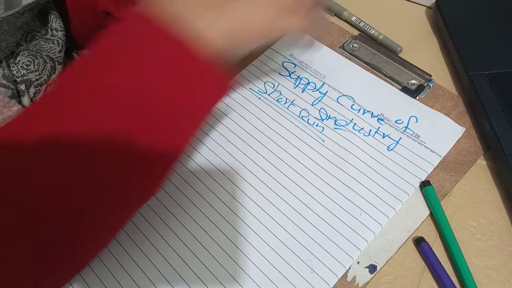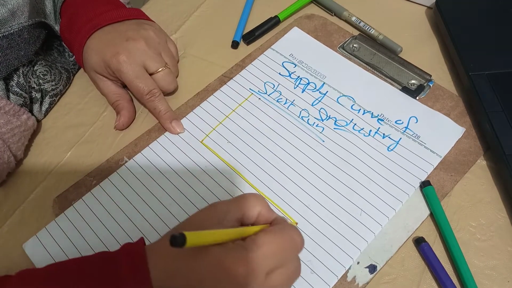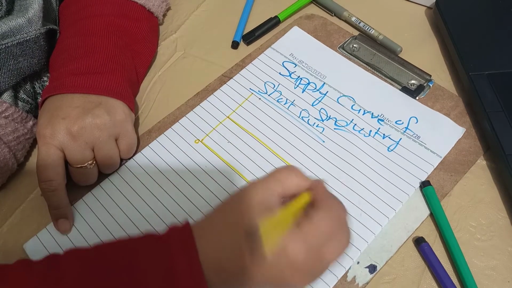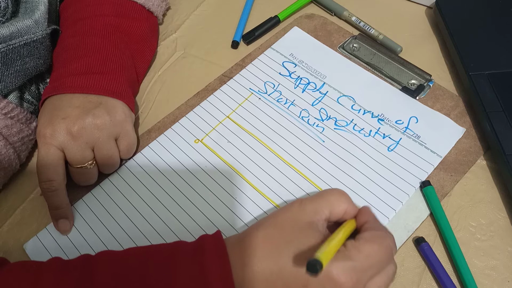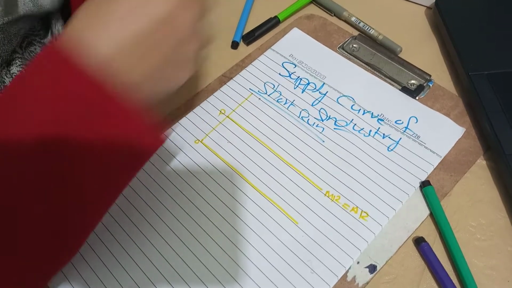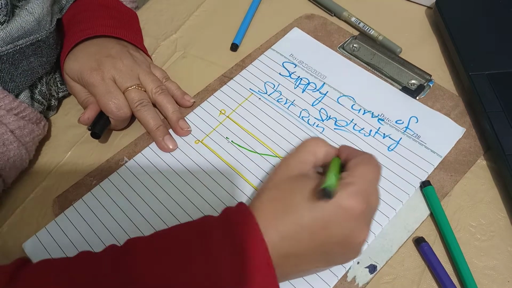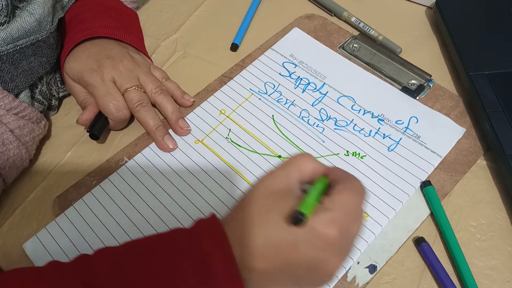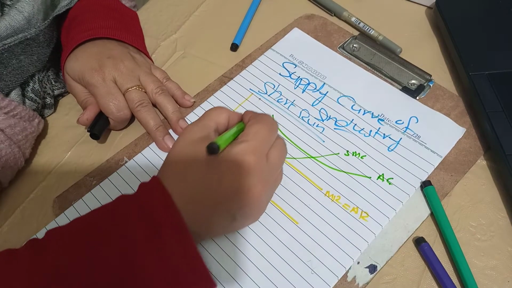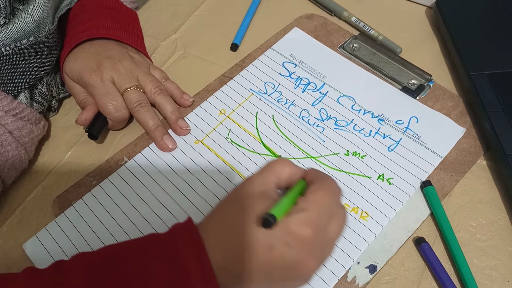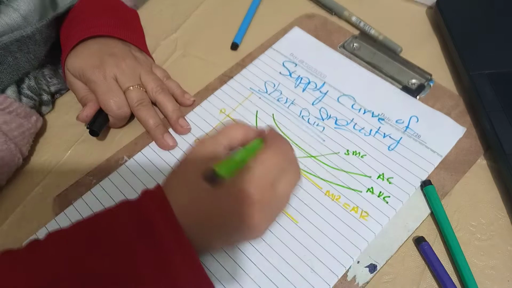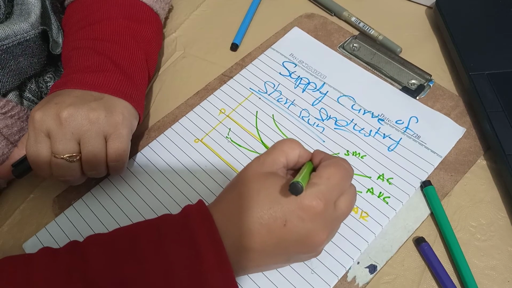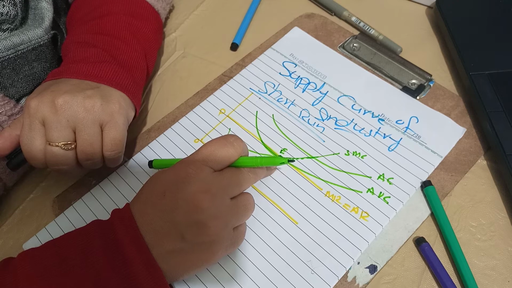When we draw the diagram to find out the supply curve of the industry, this is the marginal revenue and average revenue, and this is the price. This is the short run marginal cost curve, and this is the average cost curve, and this is the average variable cost. This is the equilibrium point. From this going upward, this is the minimum point of the average variable cost curve.